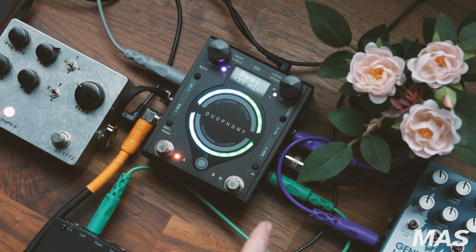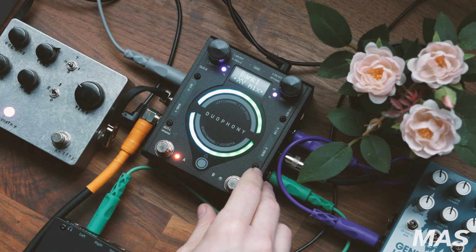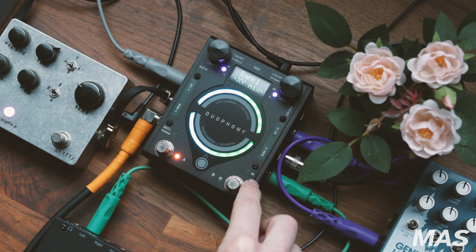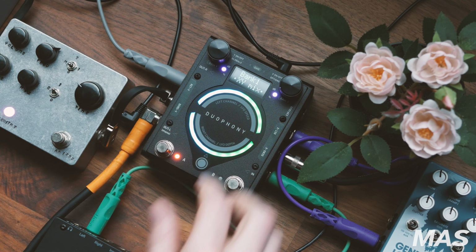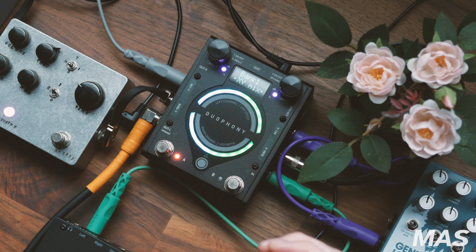First off, let's talk about the hardware. We have your input and your output. It can be configured to stereo in, stereo out. In my case here, I just have a mono signal going in and out. Then next you have your X and Y channel.